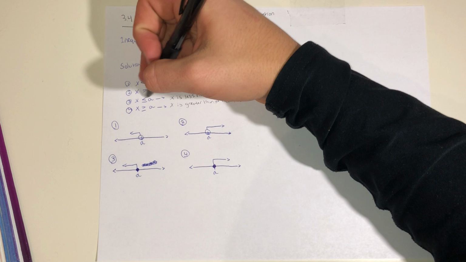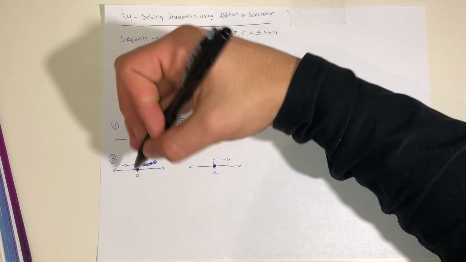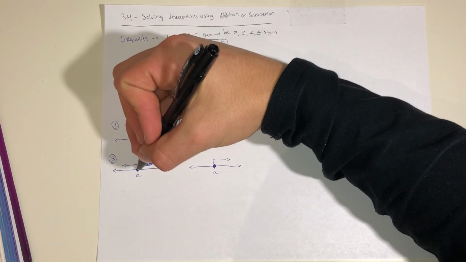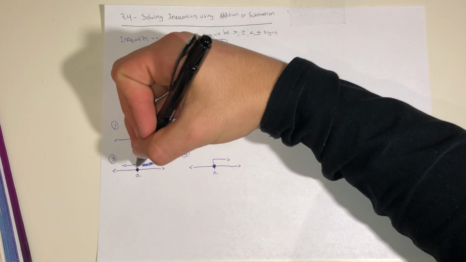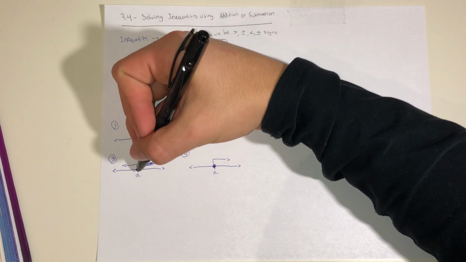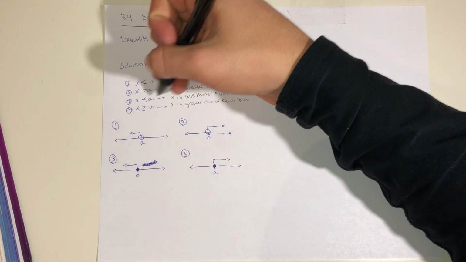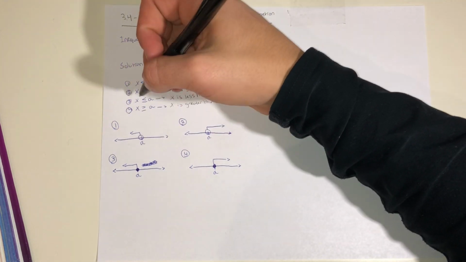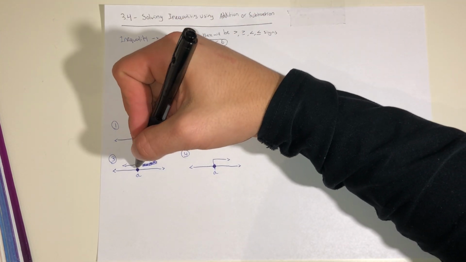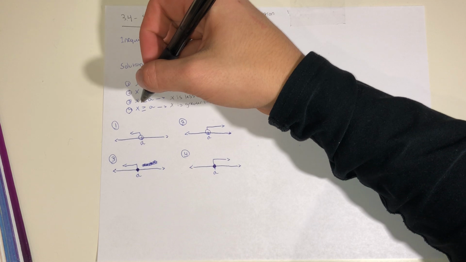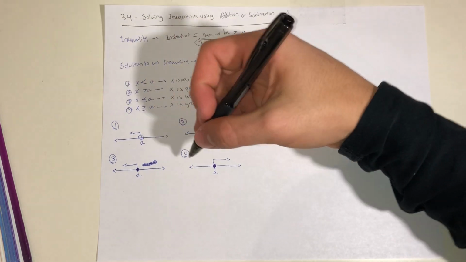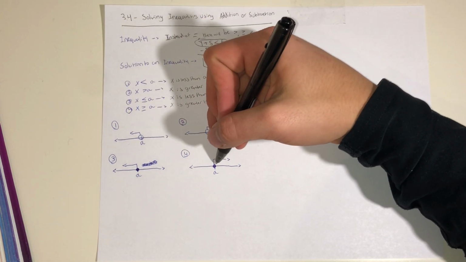Number 3 is x is less than or equal to a. In this one, it's a full point, fully shaded, because it includes a, because x can be equal to a, but it's less than or equal to. And number 4, x is greater than or equal to a. So here we see that x is greater than or equal to a.